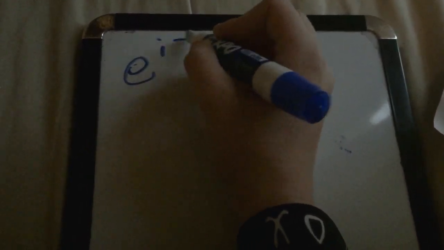Say you want to do some calculations with this. If you had e^(iπ), that's pretty easy. Pi is your t, plug it in, call her good.